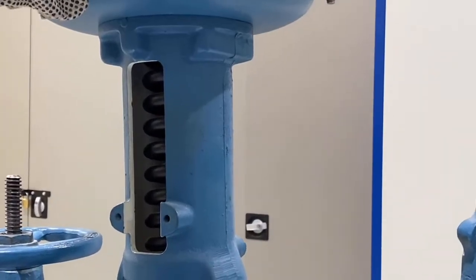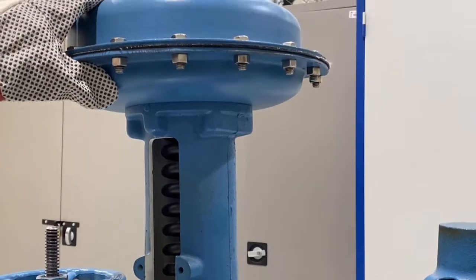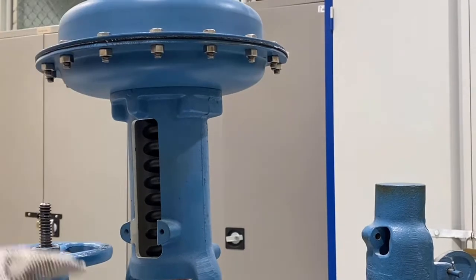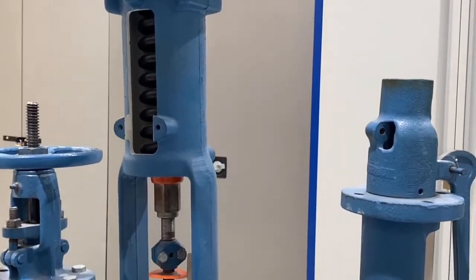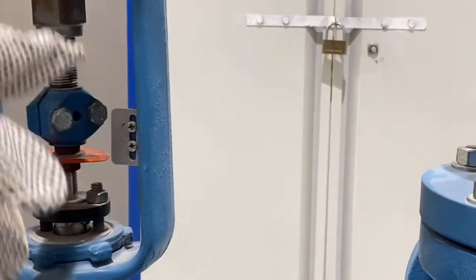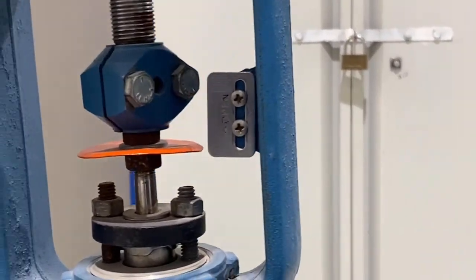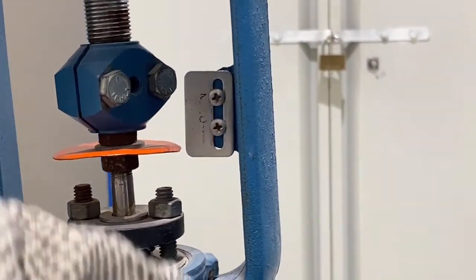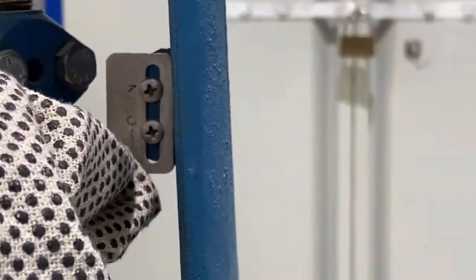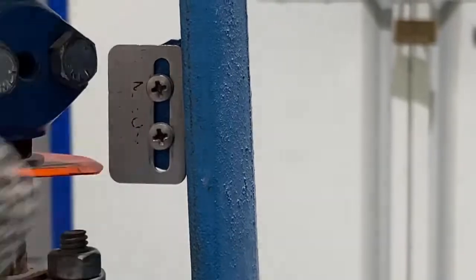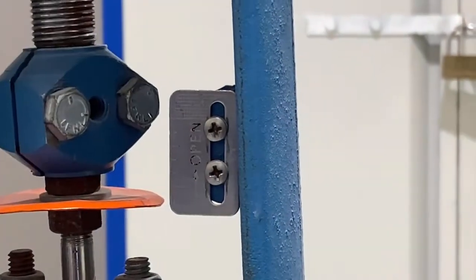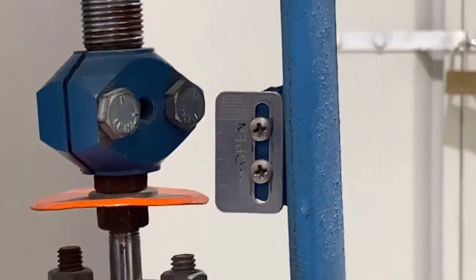Pneumatically operated means it operates based on the availability of pressurized air. And here you can see a valve position indicator also, based on the movement of the regulating element. This will show whether the valve is fully open or fully closed, or whether it is in between. This is the valve position indicator.